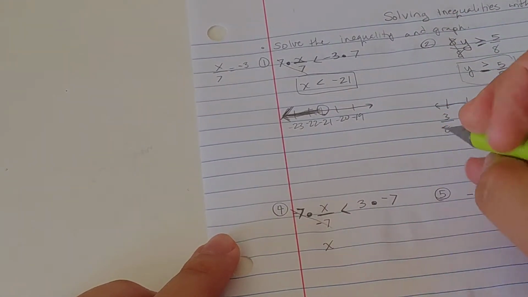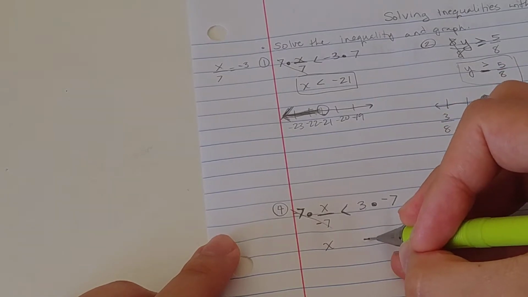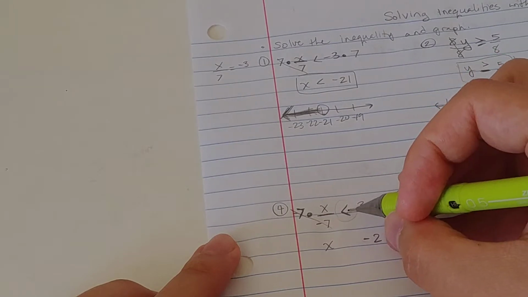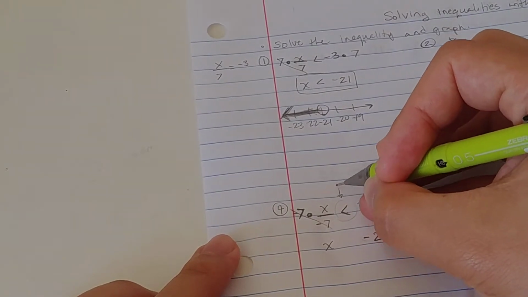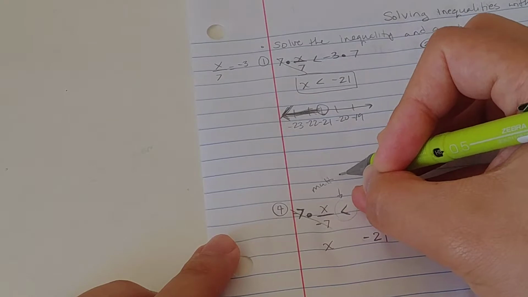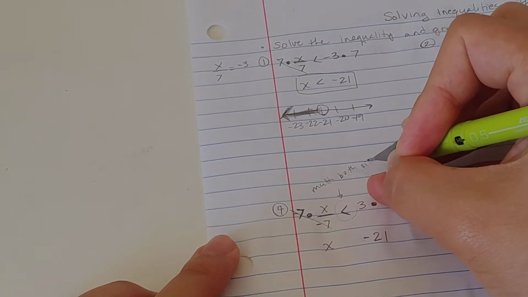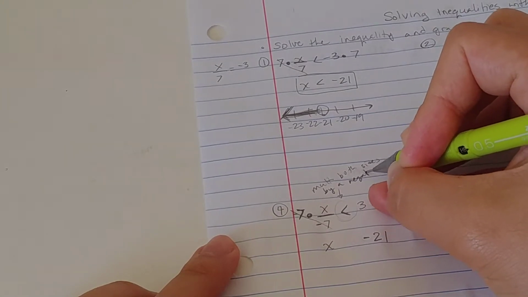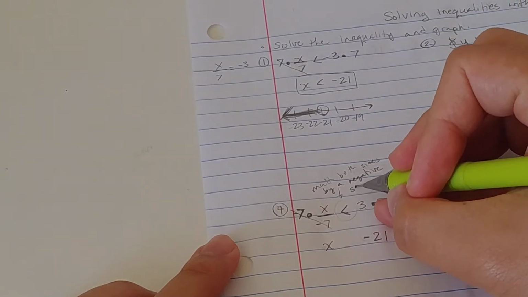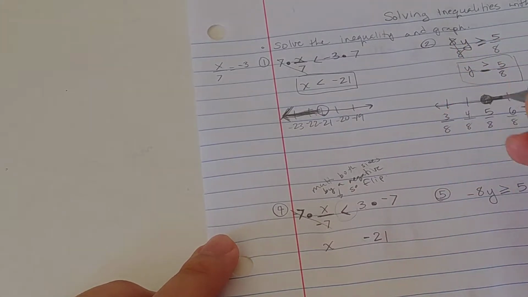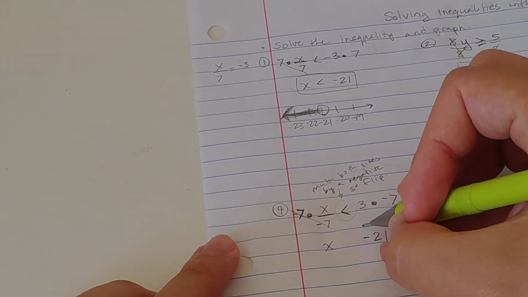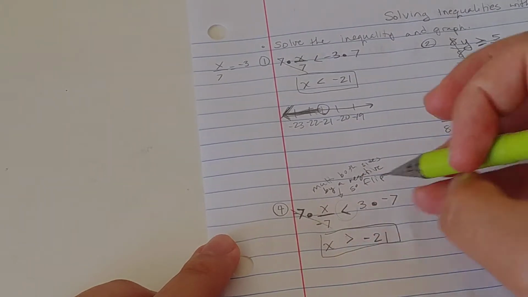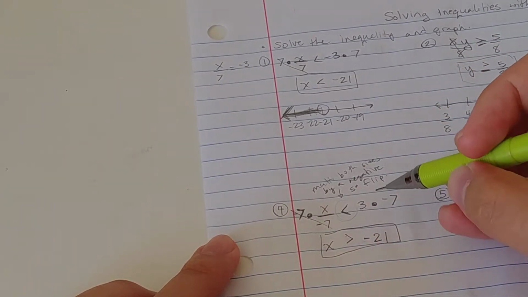So here we have x, and 3 times -7 is -21. But here, we need to flip that one because we multiplied both sides by a negative. So flip. Okay, so we need to flip that inequality. Instead of being less than, it becomes greater than. Dun, dun, dun. And it's if you multiply both sides by a negative.